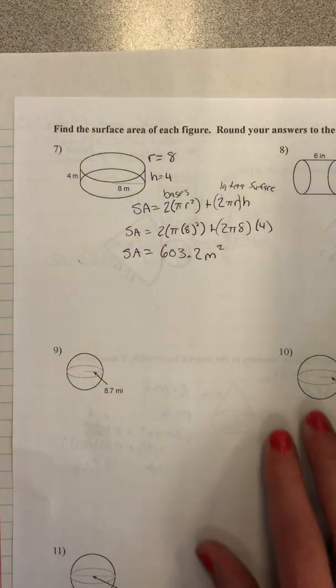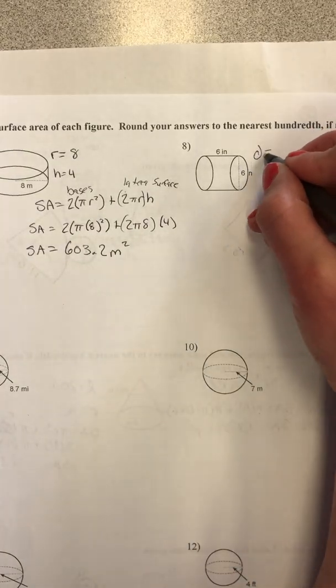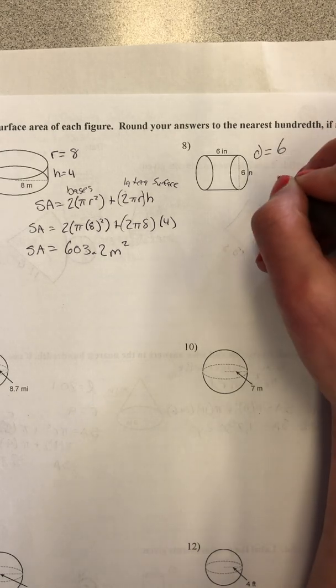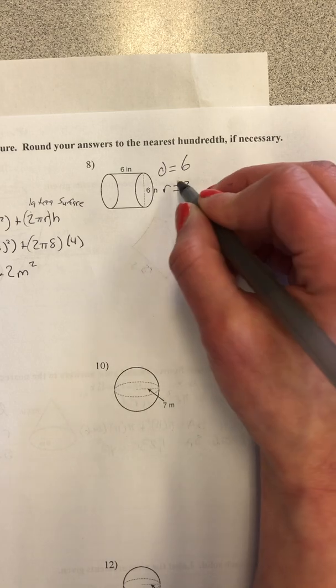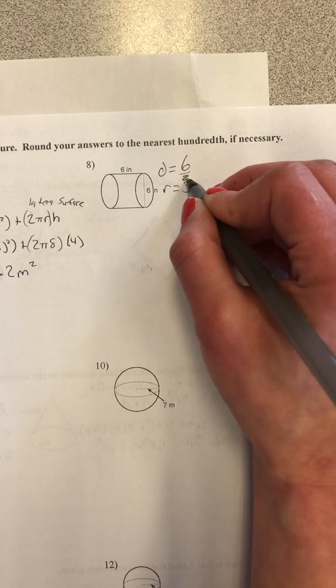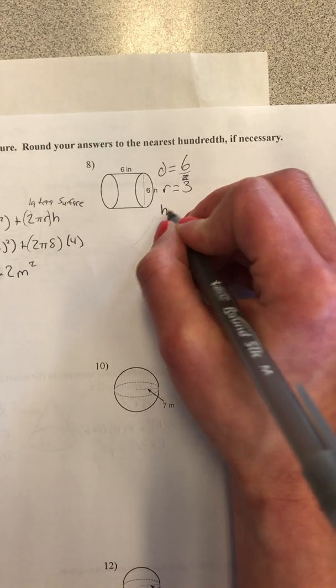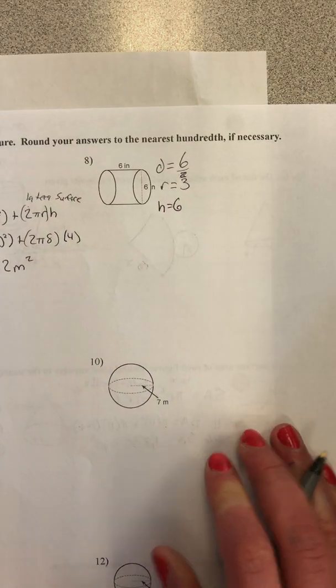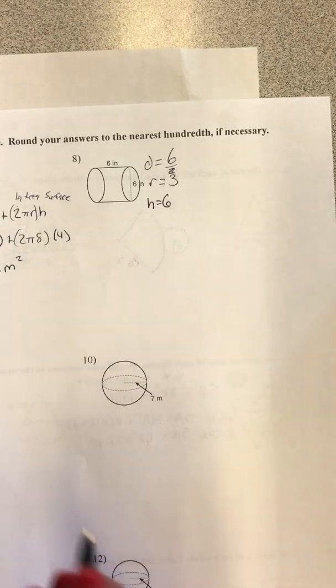Same thing with number 8. We're going to do the same thing. We're going to start there. This time we only have our diameter. We know the diameter is 6, but the radius is half the diameter. So we're just going to take that diameter and divide it by 2. Our answer is going to be 3. So our radius is 3, and our height is 6. So now we're going to plug it into the surface area formula.